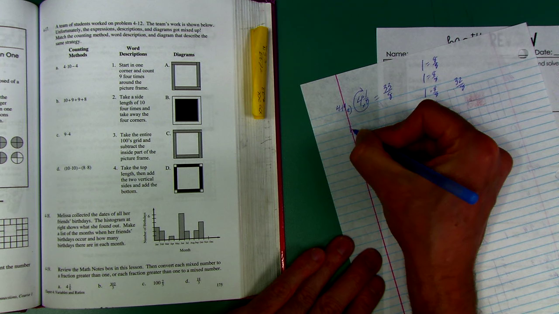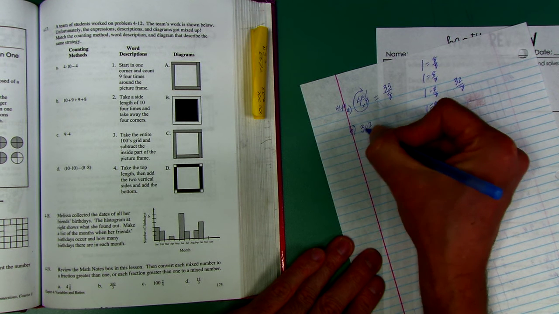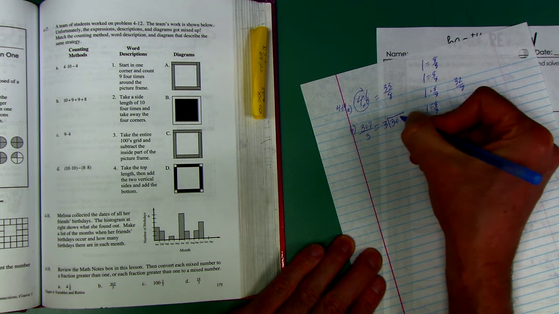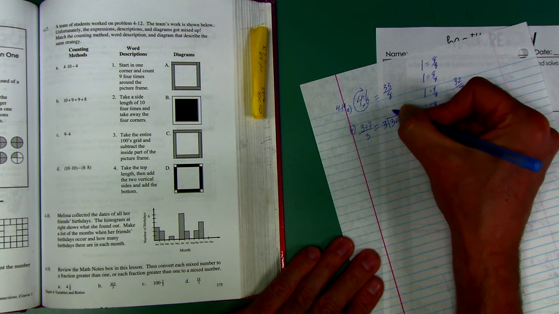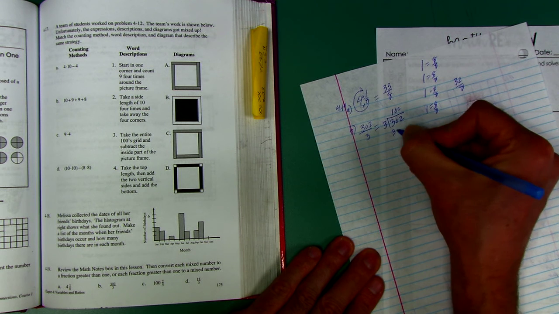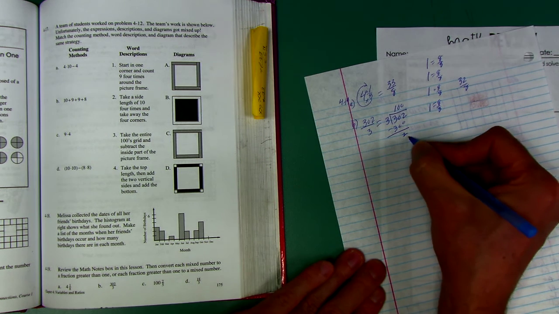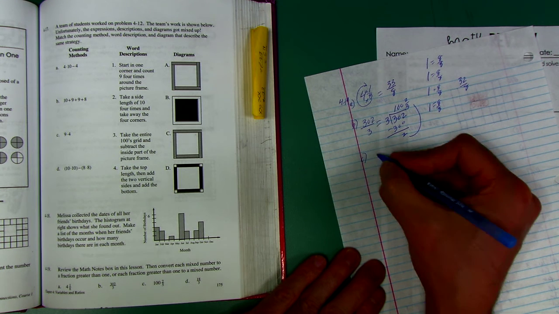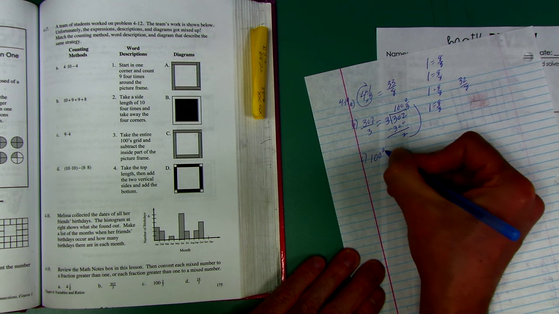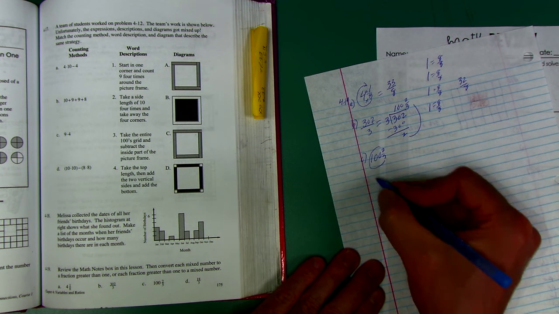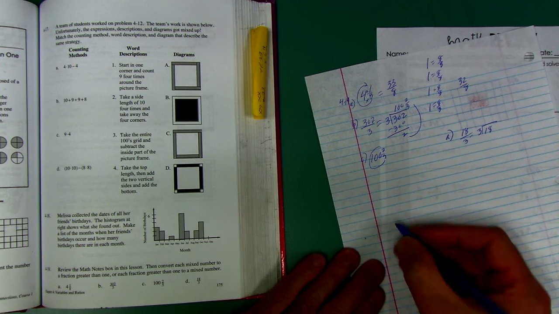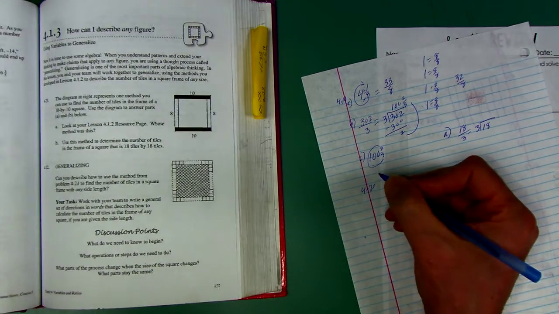B, how do I change an improper fraction into a mixed number? We'll divide the bottom into the top. 3 goes into 300 100 times. Now again, you get to your remainder. Your remainder goes on top, divisor on the bottom. So you're going to try the C method on this one. And on D, you're going to divide the bottom into the top.